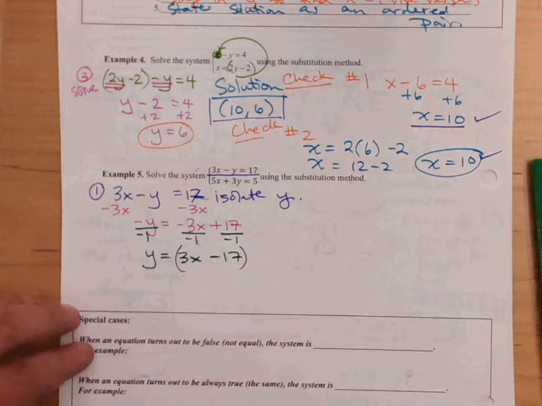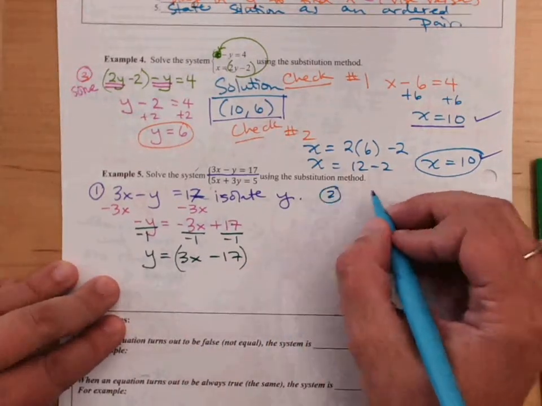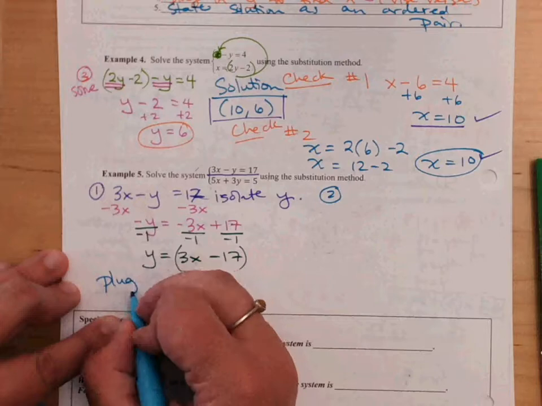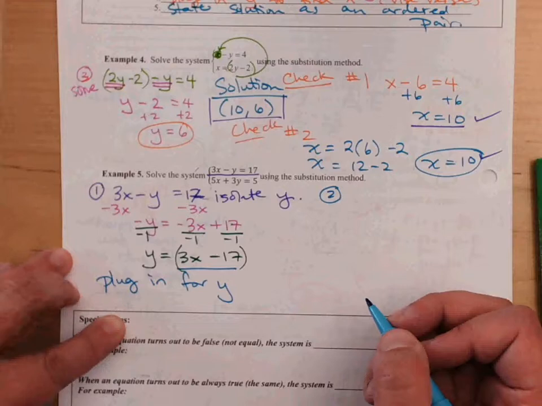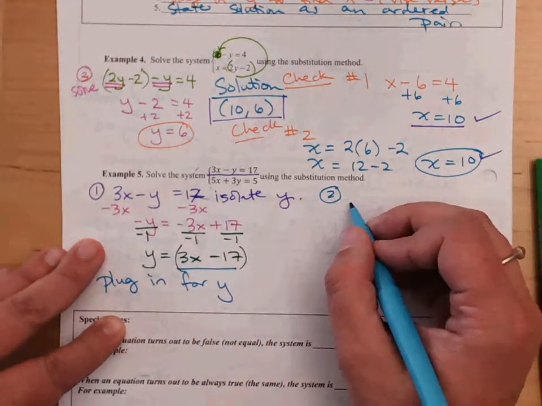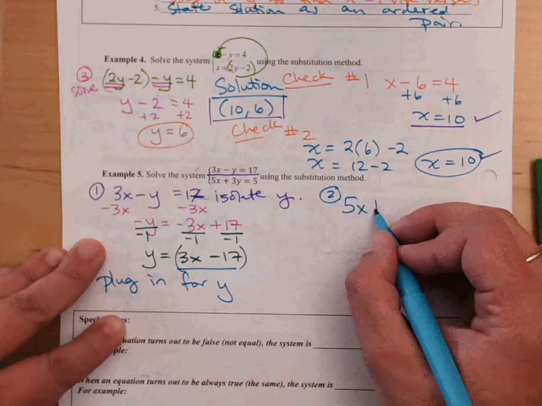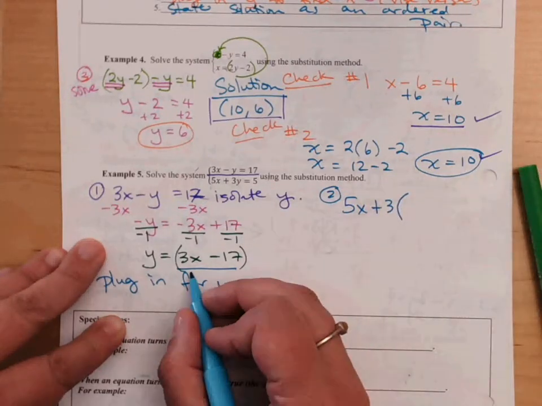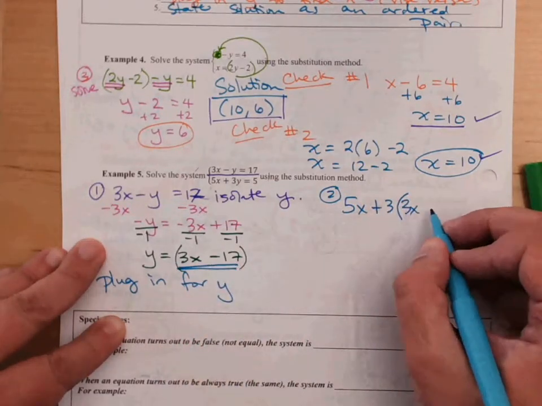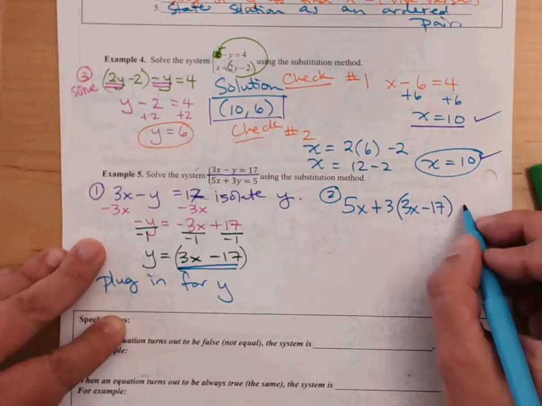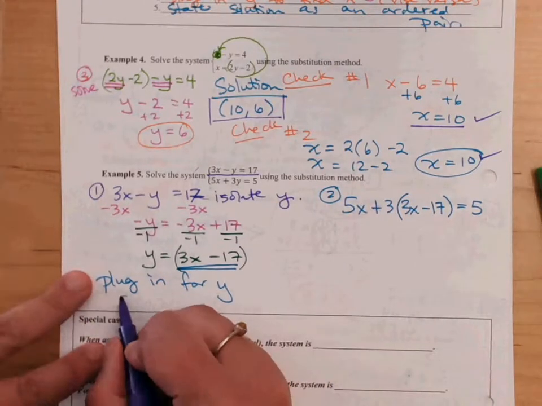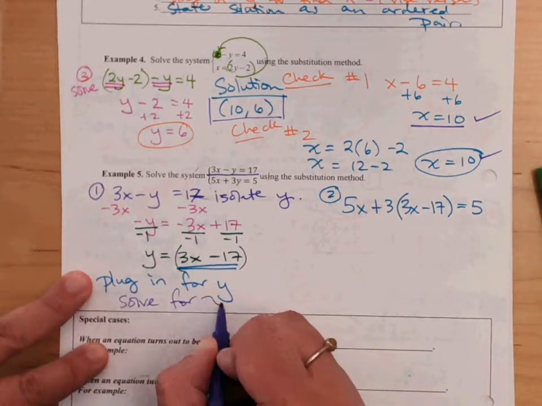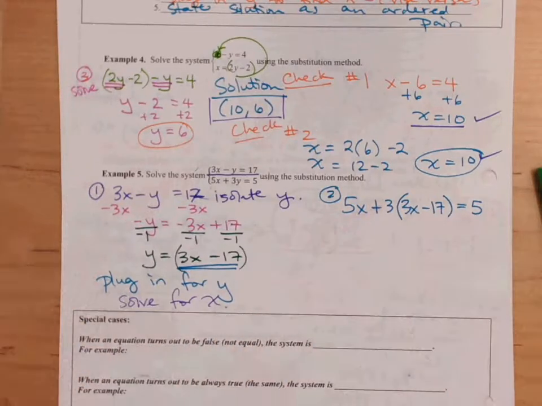Step 2 is we're going to plug in for y. This whole expression gets plugged in for y into the second equation. So we have 5x plus 3 times this whole thing, 3x minus 17, is equal to 5. So substitute for y, and then we're going to solve for x. Because the whole point is we wanted to get an equation in one variable.